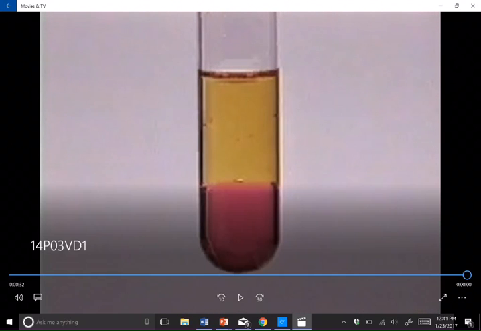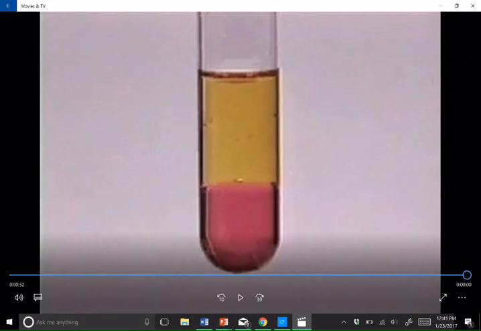This one is a little different than the still one we saw because they don't show the clear water. But that was kind of neat. The carbon tetrachloride is more dense than water, and they kind of showed that.